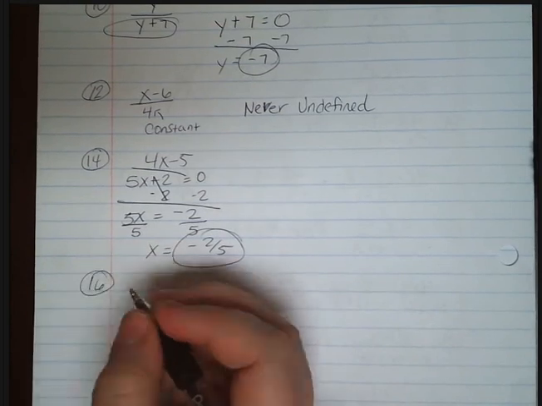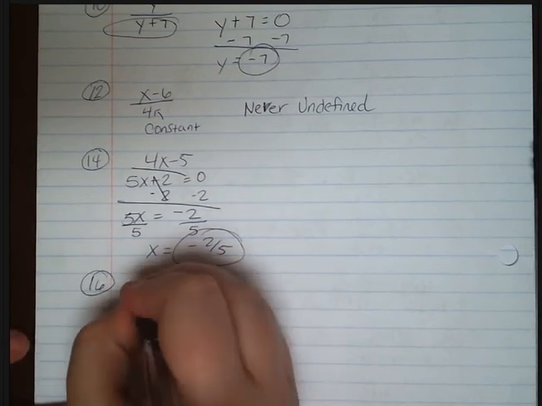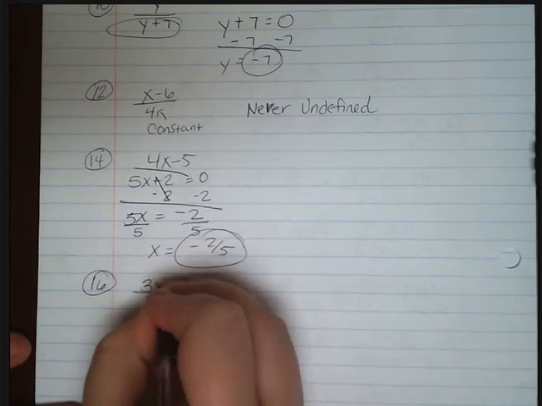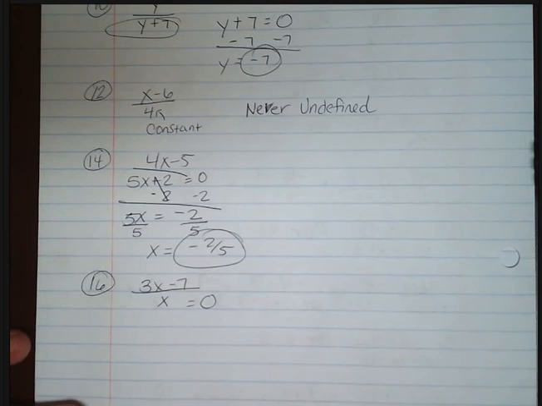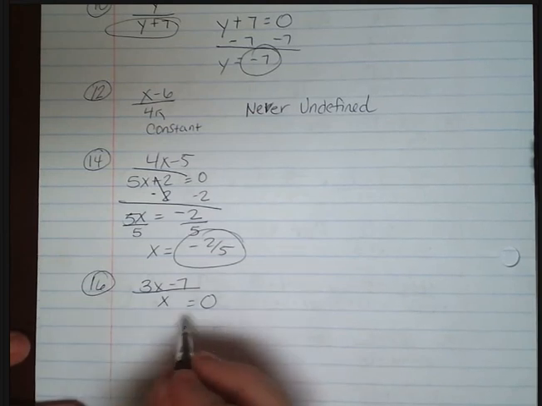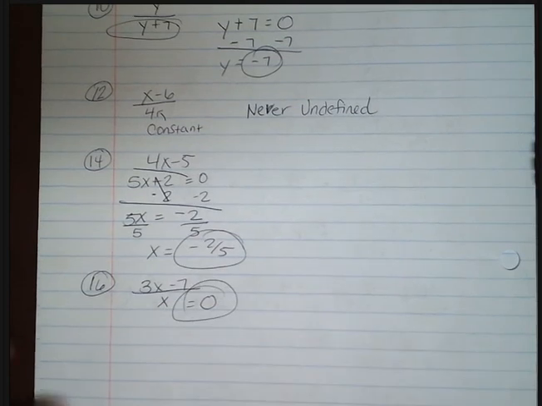Problem number 16, 3x minus 7 divided by x. Set your denominator equal to 0 and solve. Well, in this problem, there's nothing we can solve here because the x is already by itself. So that means that the number we can plug in is going to be 0.